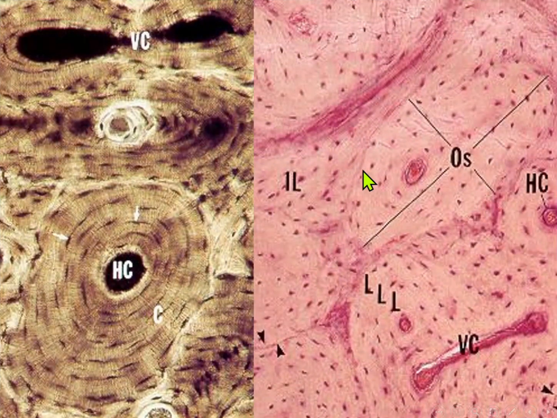Here we see an H&E section of a decalcified bone on the right side. You see, these are the nuclei of the osteocytes, and this is the Haversian canal, and this is the osteon here, osteon plus osteon. We forgot to mention the transverse channels connecting two Haversian canals.